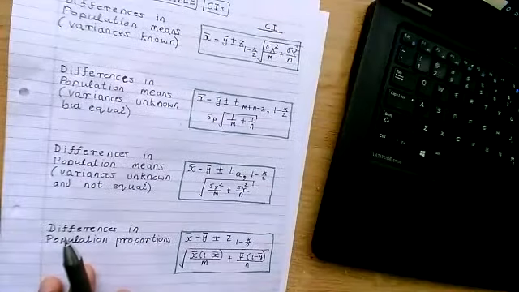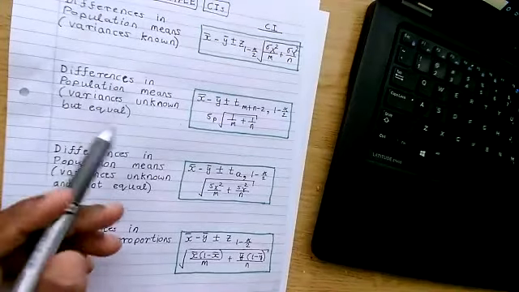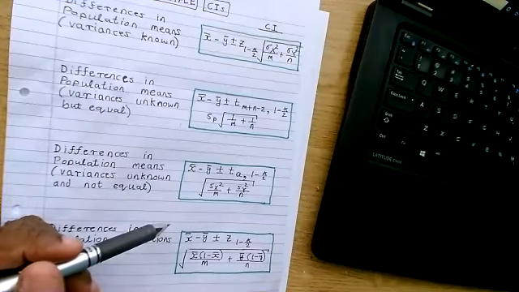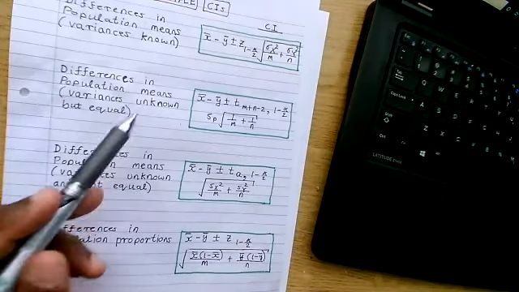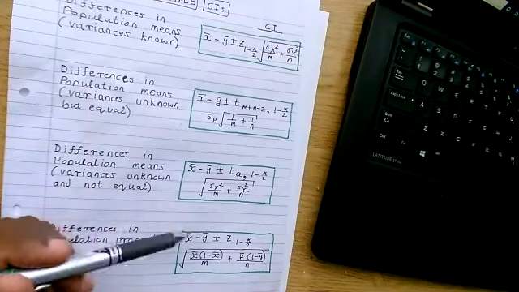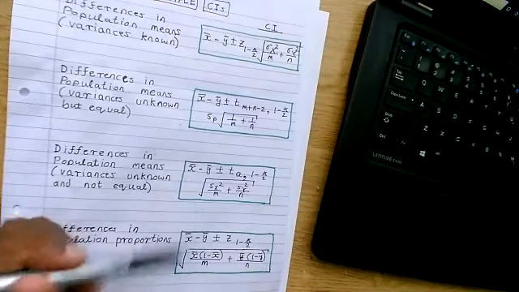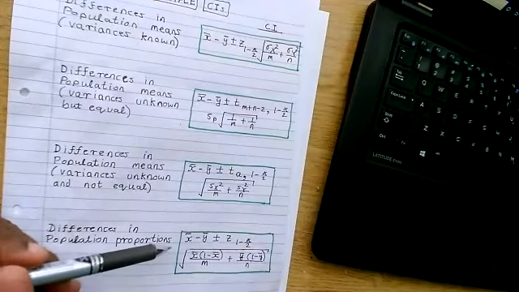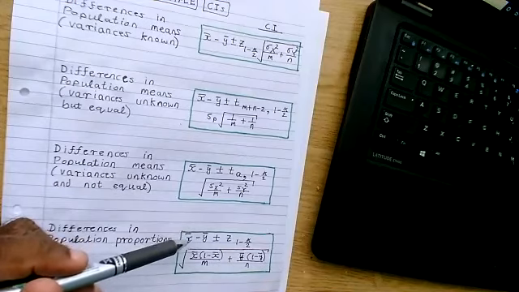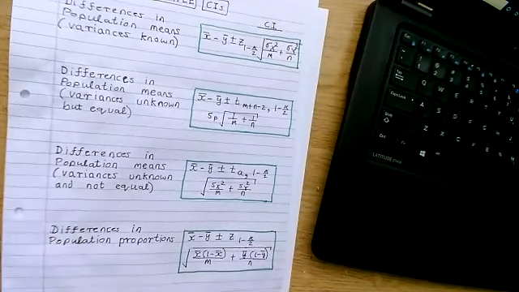Now, of these 4 different confidence intervals, which one do you think we should apply for question 5? Clearly, question 5 is talking about proportion. Of these 4, the one that is talking about proportions is the last one. So we need to use this formula to do question number 5. That's what I'm going to do now.